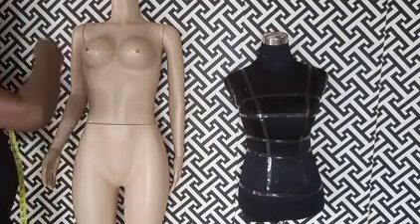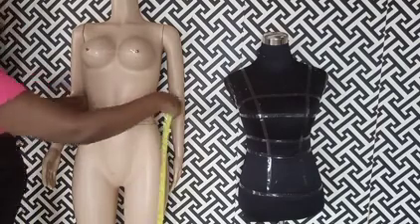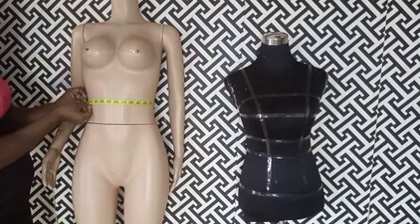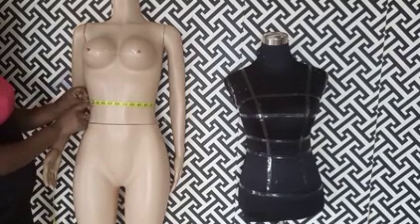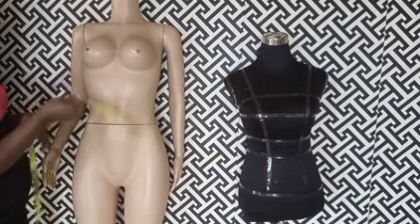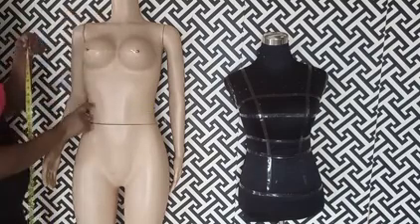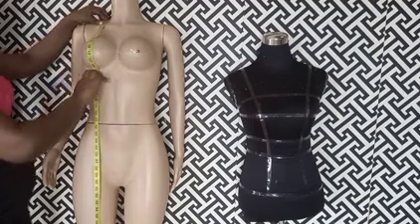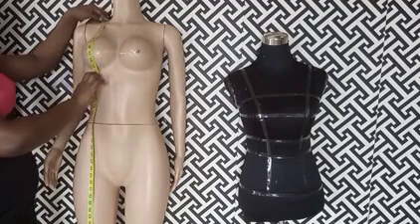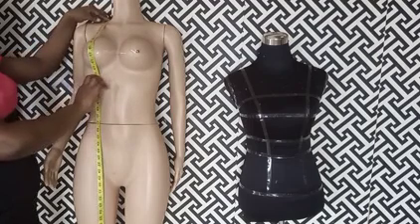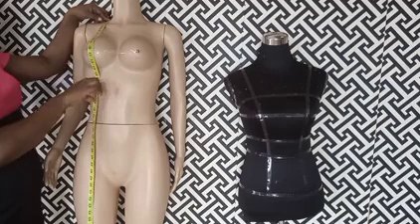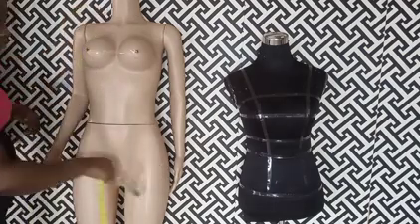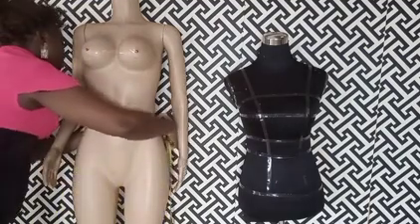Okay, then next we have the waist circumference. You measure around the smaller part of the upper body, so you measure it round. That's your waist circumference. Then take your corresponding vertical measurement for that level, so you have a shoulder to waist length. When you are measuring this, you must follow the contour of the bust through to the under bust, then to the waist.